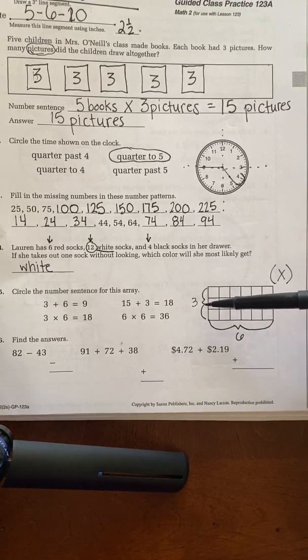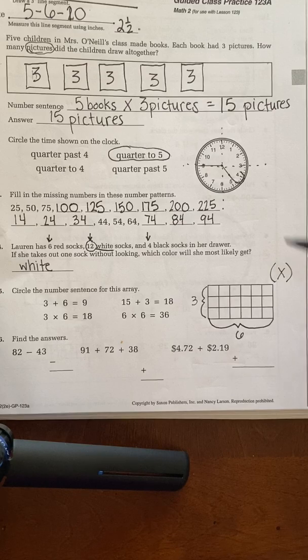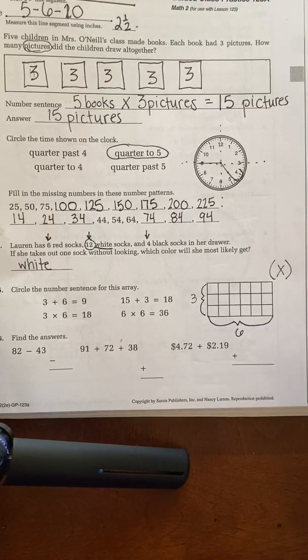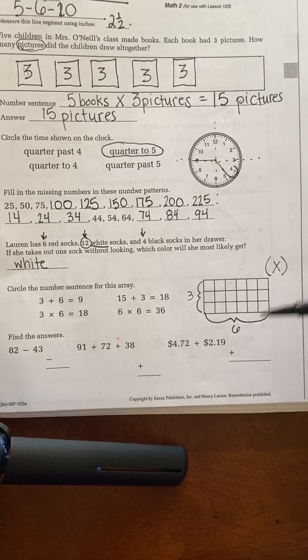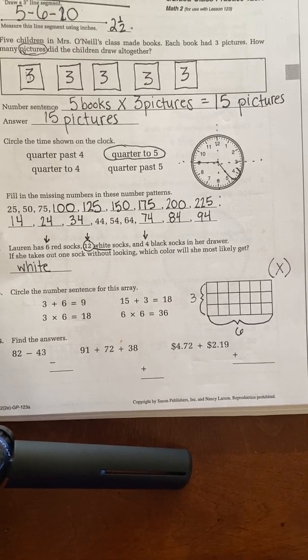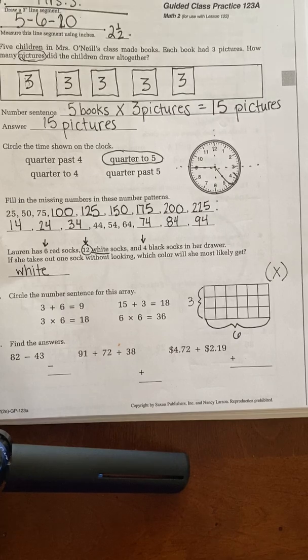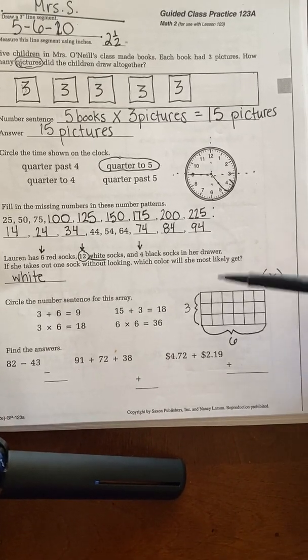So we learned our times 3s. I have to count by 3 6 times. Or what I could do is I know that 3 times 2, right? 3 plus 3 is 6. One more group of 3 is 6 plus 3. So 6, 7, 8, 9. So if I have 9 in this section and 9 in this section, what's 9 plus 9? 18.